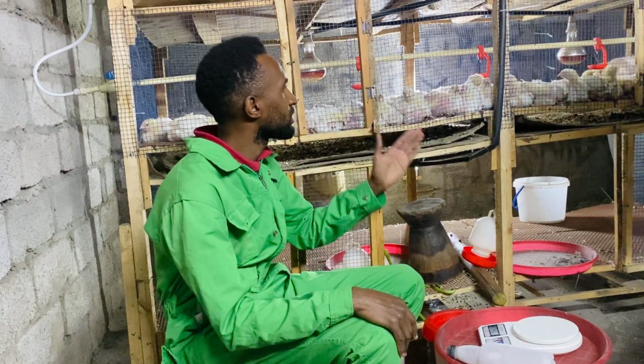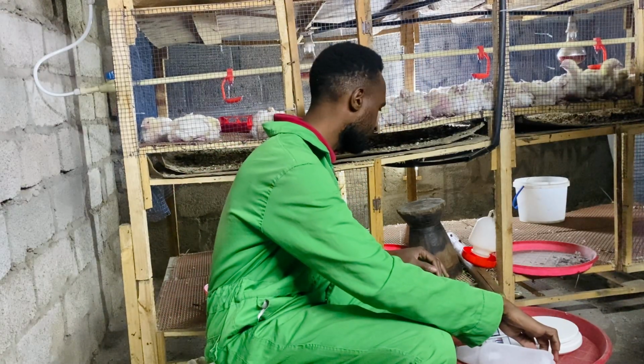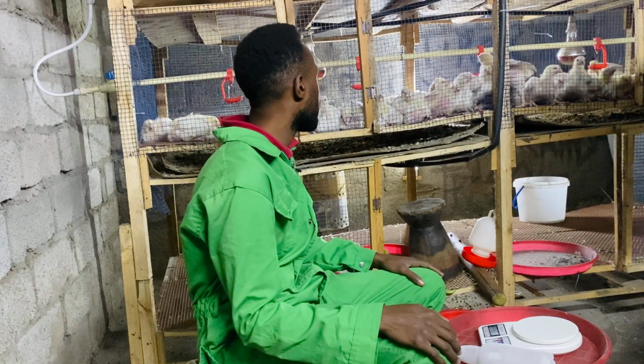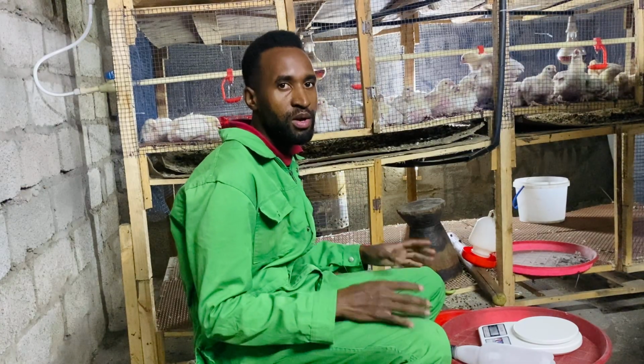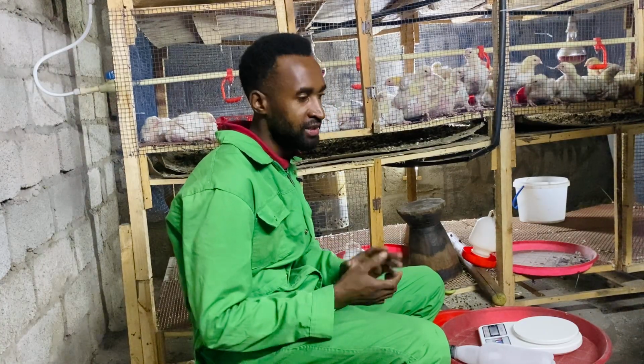So as you are seeing these chickens, they're very thirsty. I had to leave them thirsty for quite some time, and they need to drink water. And you know the practice that we do when giving vaccine to our chickens. So we are giving Gumboro again, just a booster.